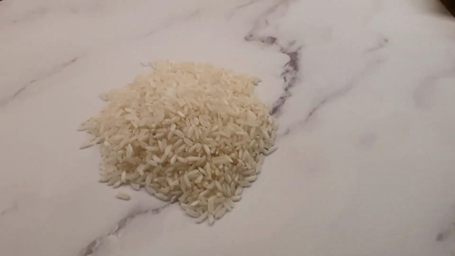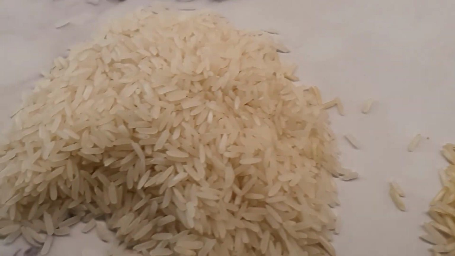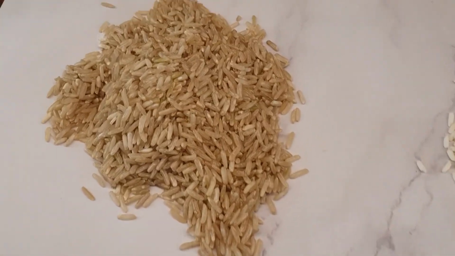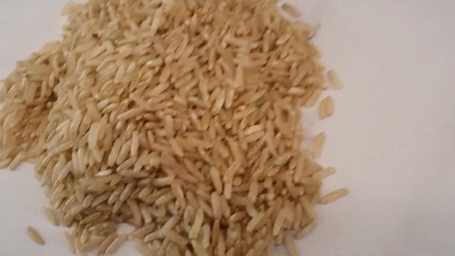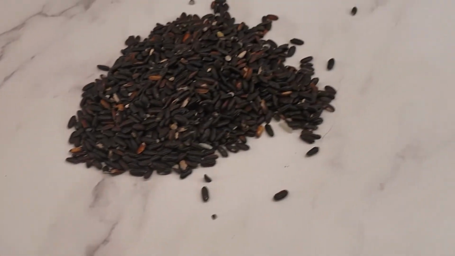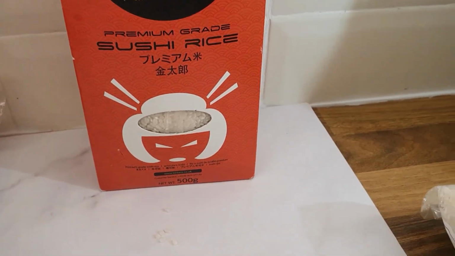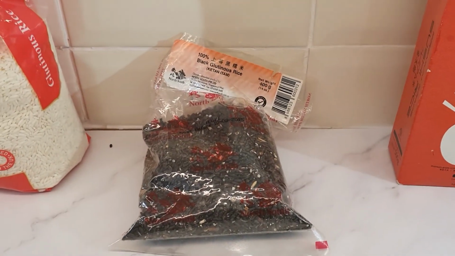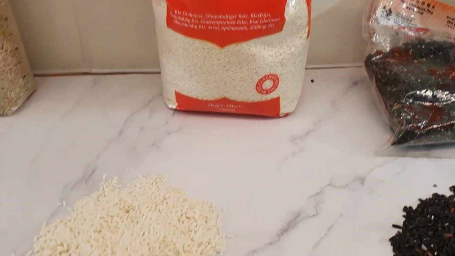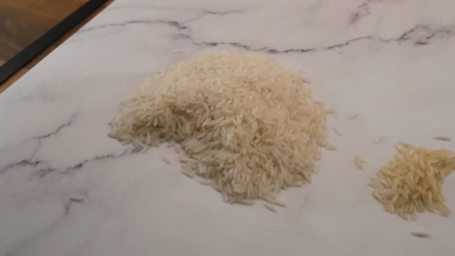This one is the normal long grain rice. This is basmati. And this is jasmine. This is brown rice, can be jasmine or long grain. This is glutinous rice. This is black glutinous rice. And this is sushi rice. Jasmine, basmati, and normal long grain.